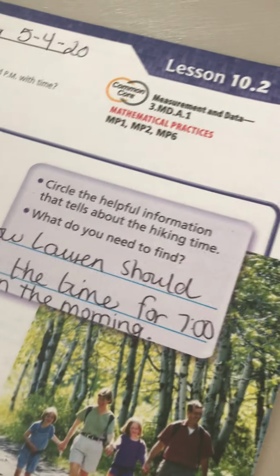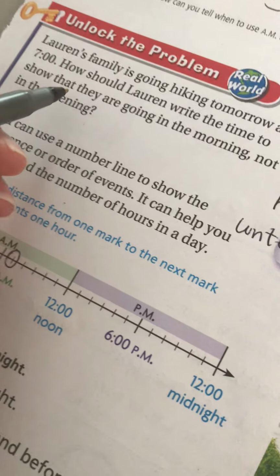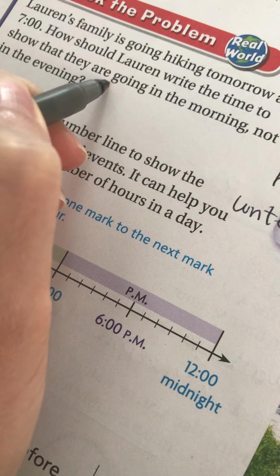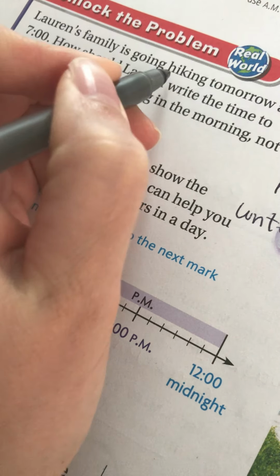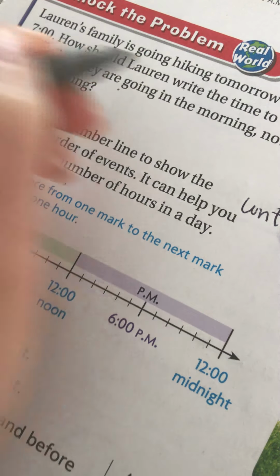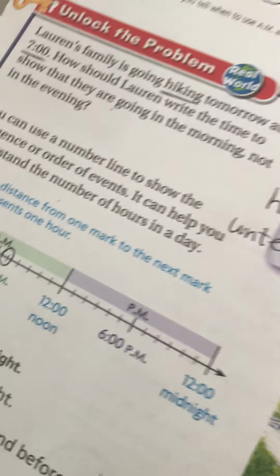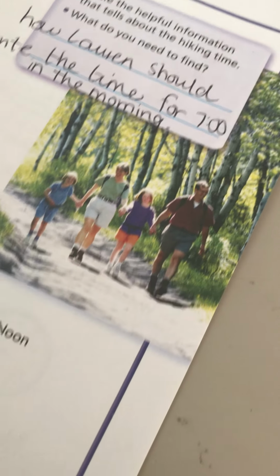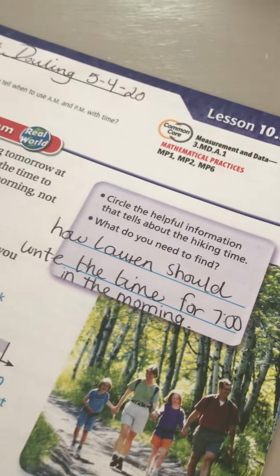What do you need to find? Well, back in the question it says that they're going for a hike at 7 o'clock. And I'm going to underline hiking. And I want you to think about that activity and look at this picture right here. So what we need to find is how Lauren should write the time for 7 o'clock in the morning.